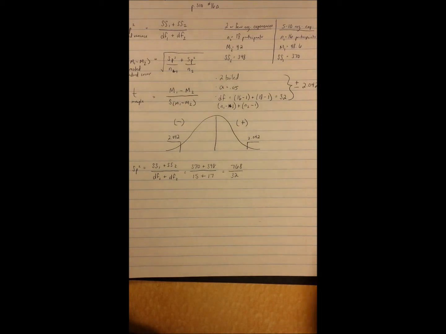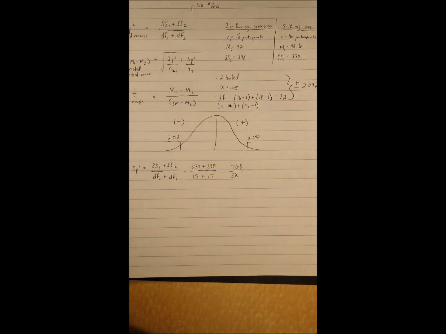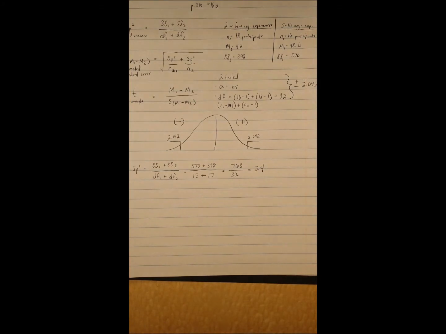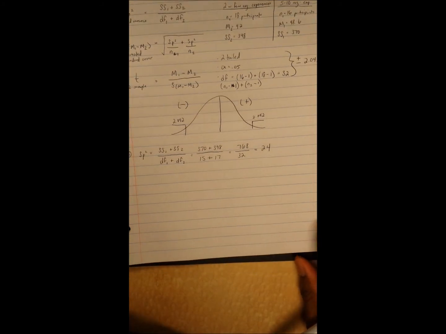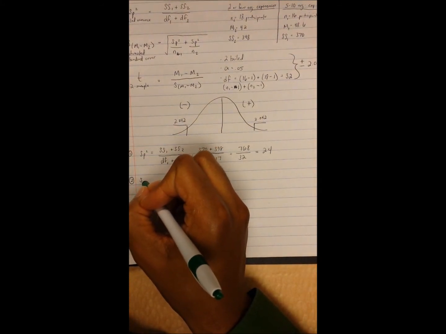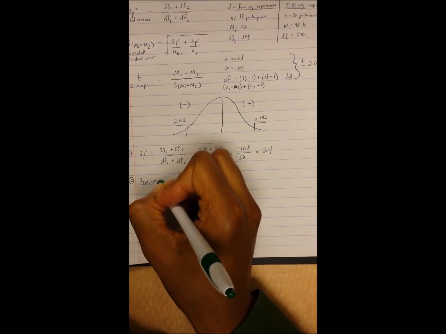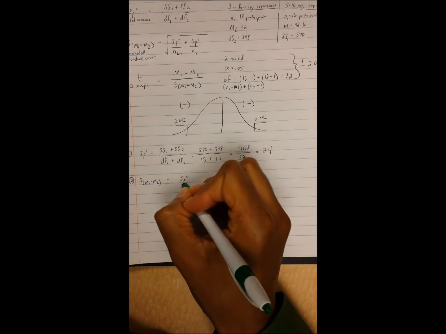Okay. Now, 768 divided by 32 gives us a pooled variance of 24. Okay, so that's our pooled variance. Next, we'll calculate our estimated standard error. And this is the formula for that.